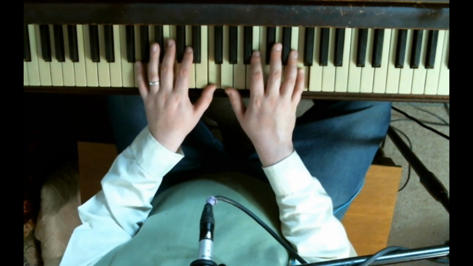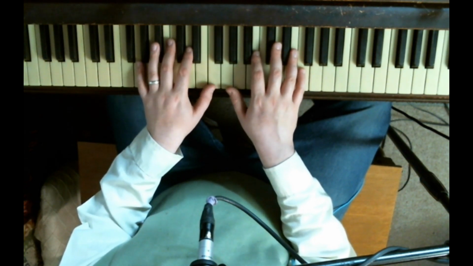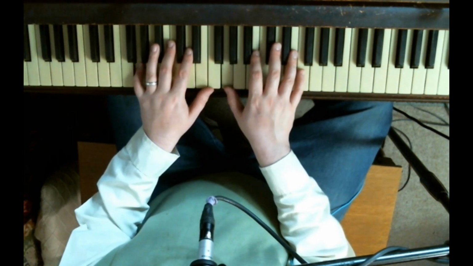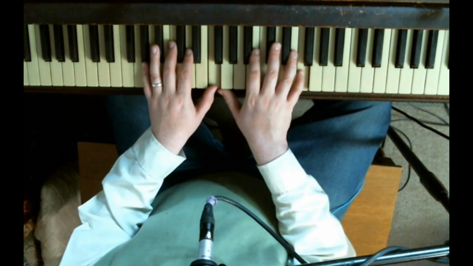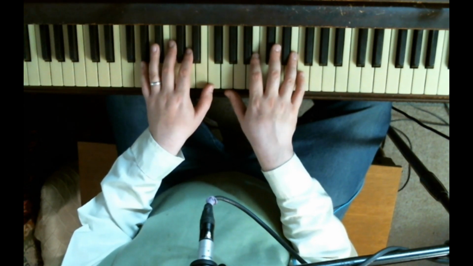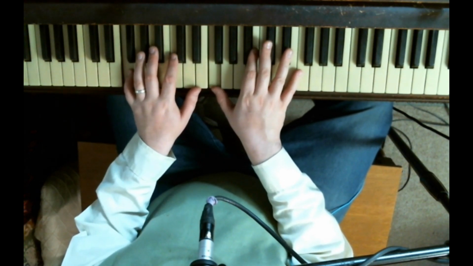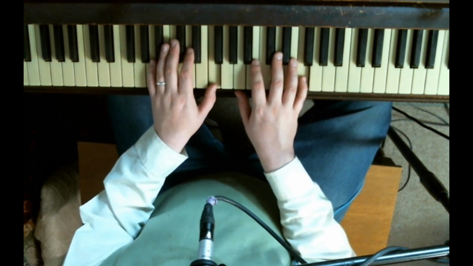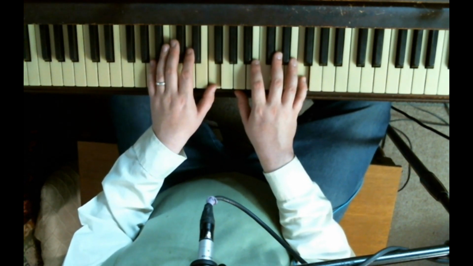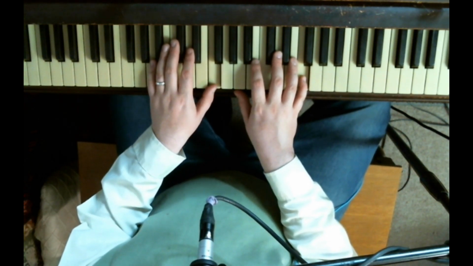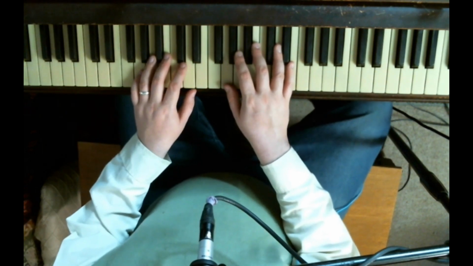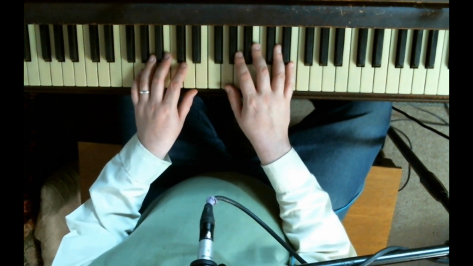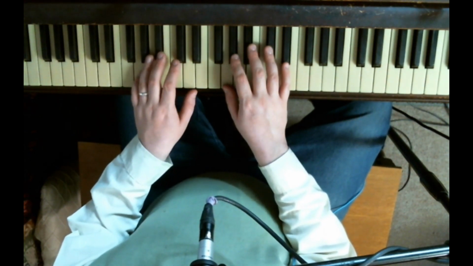6 down to 7 is a minor 7th. And of course, from 6 down to 6 is an octave. Alright, all we got left to go through are the intervals from the 7th. So from 7 up to 1 is a minor 2nd.